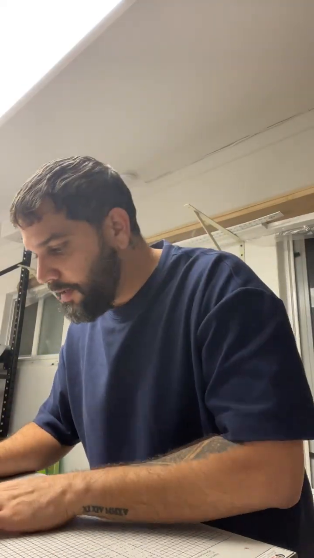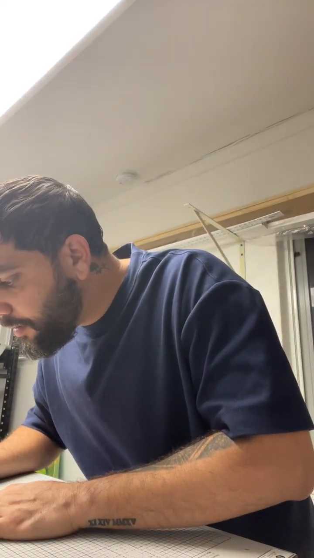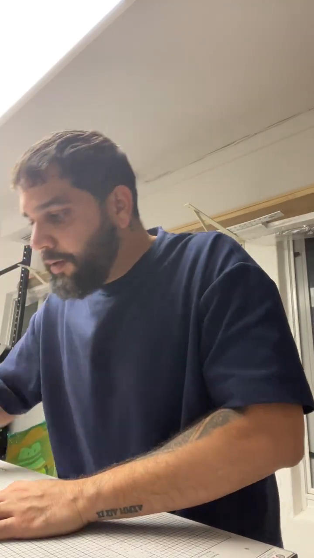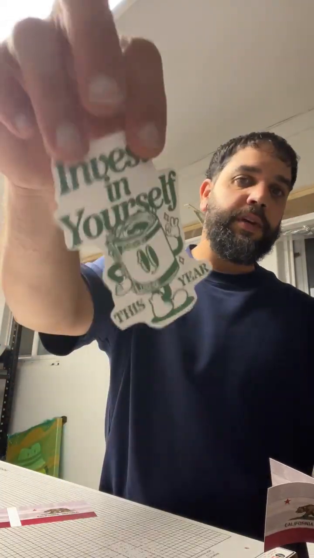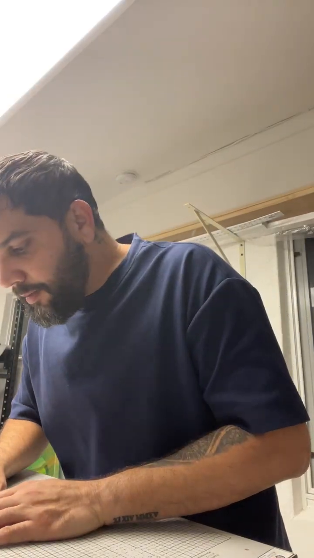Here's another one. So when we get stickers from the West Coast, you know, I'll throw a California sticker on there in the package, and you'll notice it doesn't have any branding. So feel free also, if you get a sticker of ours, you can cut off the website if you want, because it doesn't matter.